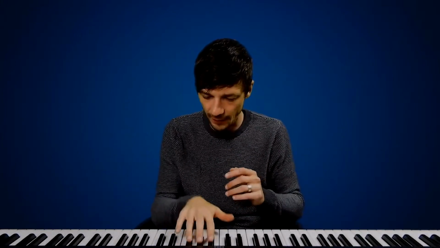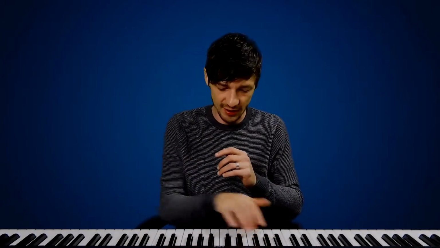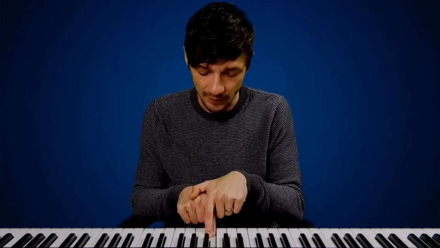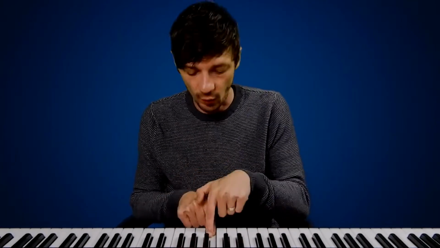So find an F for me somewhere on your piano. Your F will be the white note that comes before the 3 black notes. So I'm looking for 3 black notes somewhere on my piano. There's 3, there's 3, there's 3. I'm going to go for these ones here. Doesn't matter where you're doing them, but I want to play the white note that comes before them. So it's this one here, not the one after them, the one that comes before them.